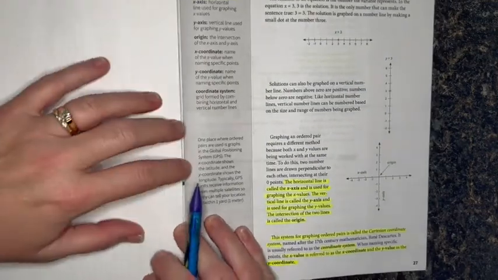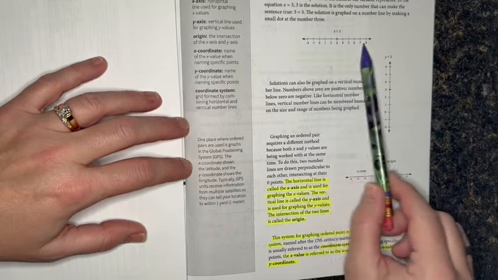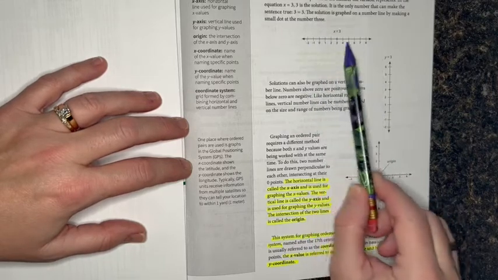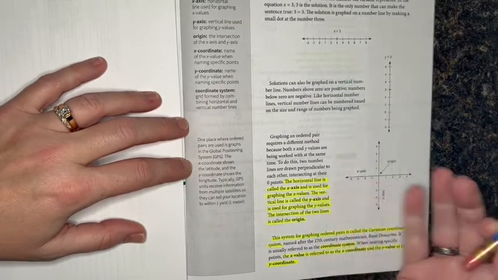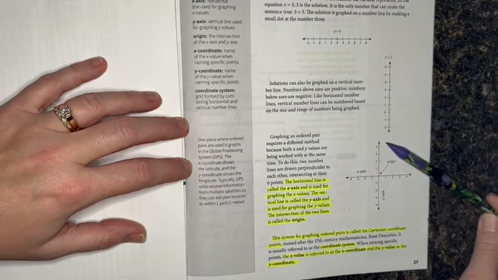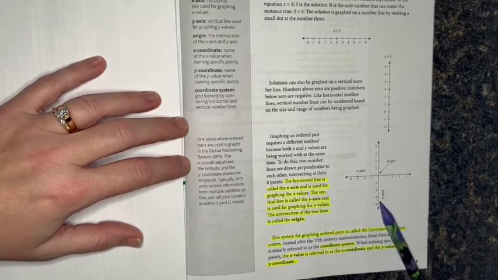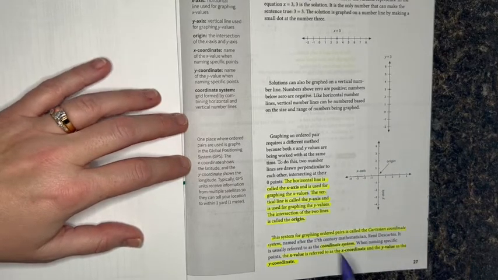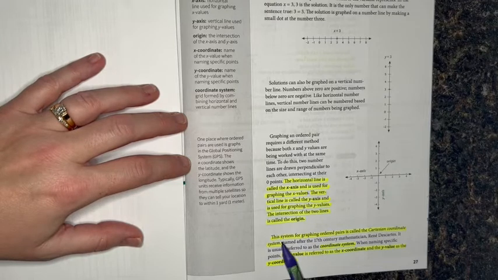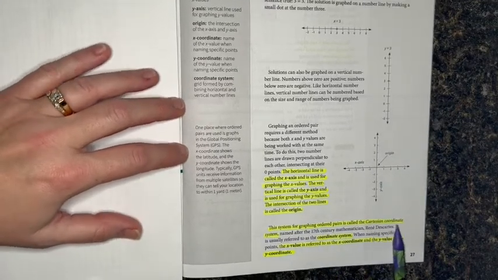But basically what I want to look at here is we're used to graphing an x equals on a line, right? It's a dot on a line. Well, now we're going to add basically this y equals. We're going to put them together, and right here we have a coordinate system, or the coordinate plane. It says that this system for graphing ordered pairs is called the Cartesian Coordinate system.